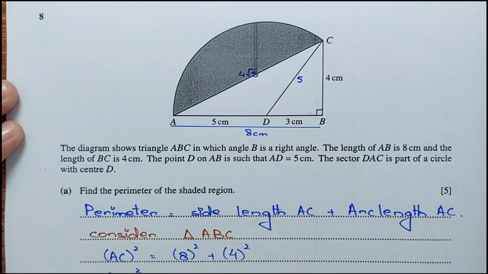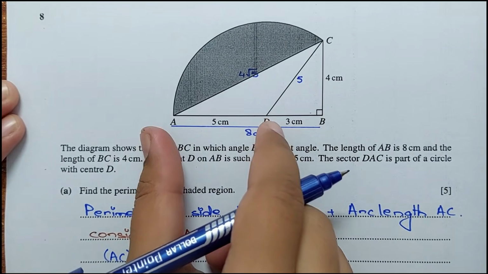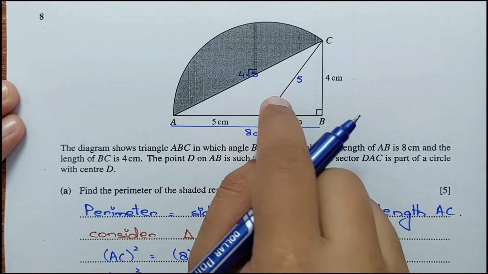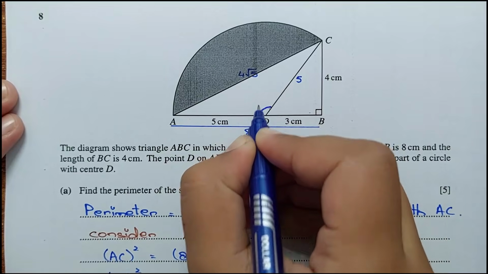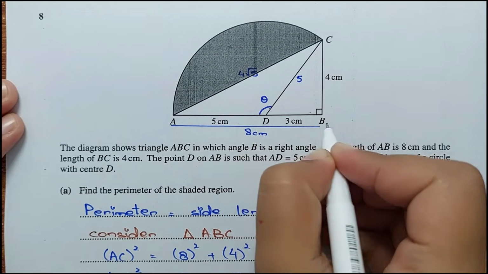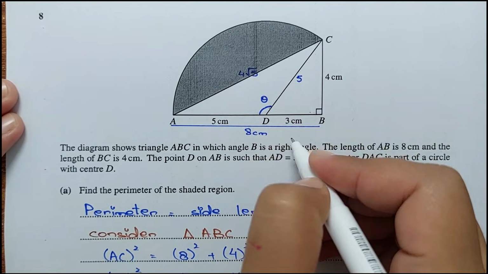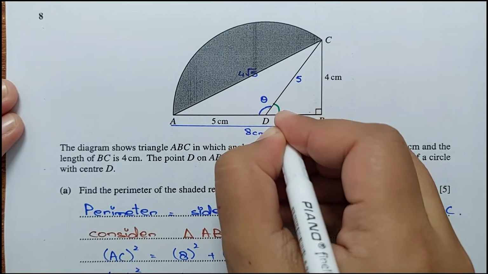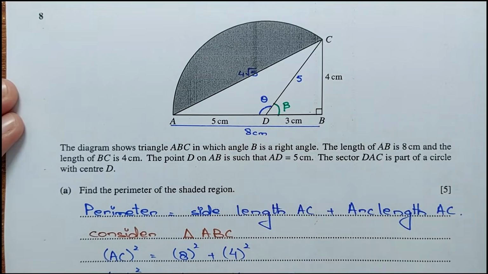Okay. Now we need to figure out the arc length, right? So for arc length, the formula is radius times theta. We have for this arc, the radius is 5, but we don't have theta. What is that theta? We need to figure out. So let us consider this triangle DBC. We have all the three sides. Let me figure out what is this angle. Let's say this angle is beta.